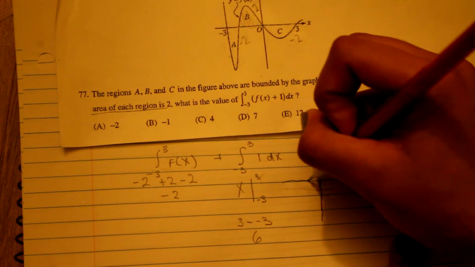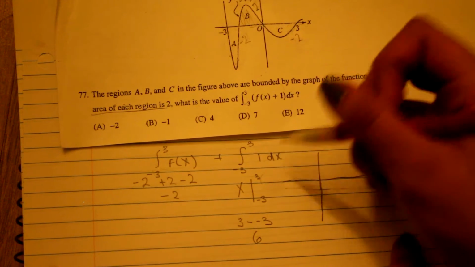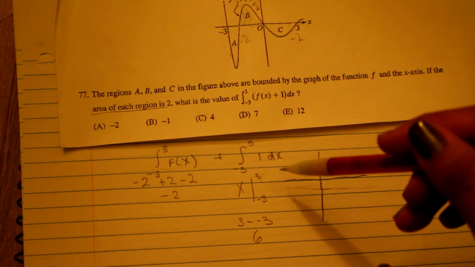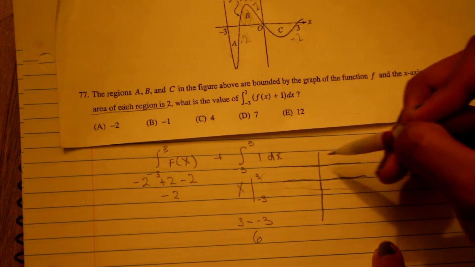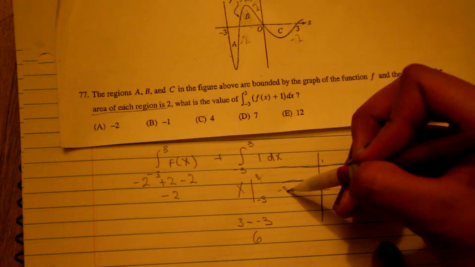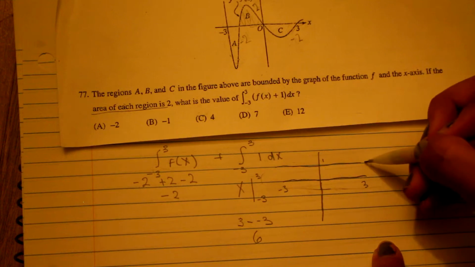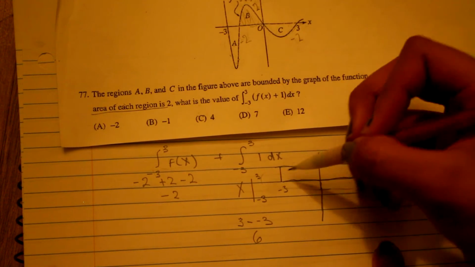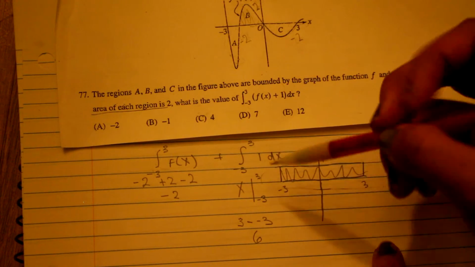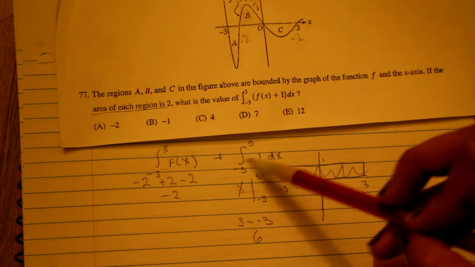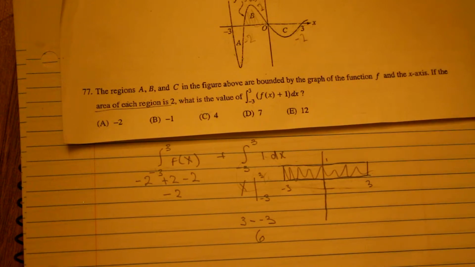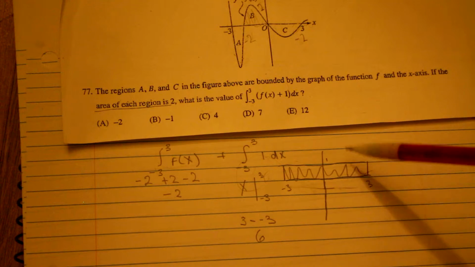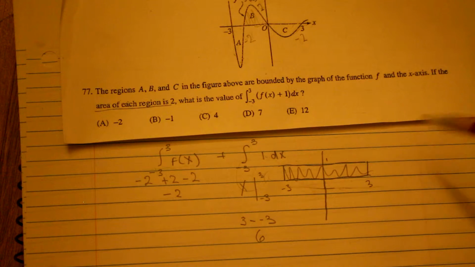What this is telling us is that at y equals 1 right here, it's asking for the area under here. That is what this integral is. We could just solve for the area of this rectangle.